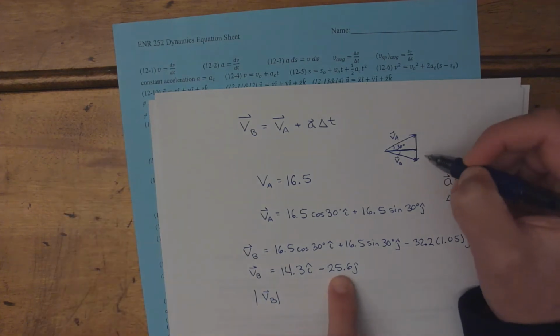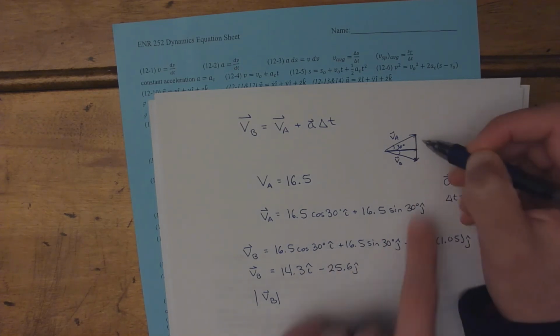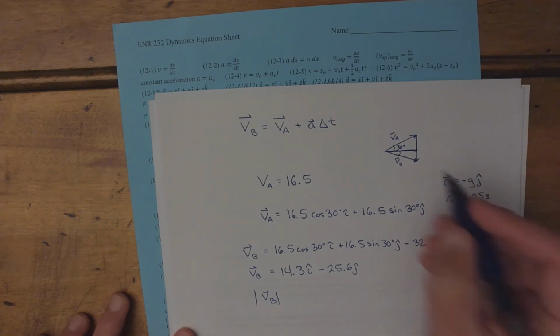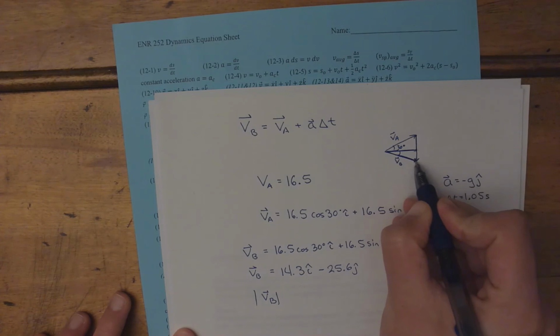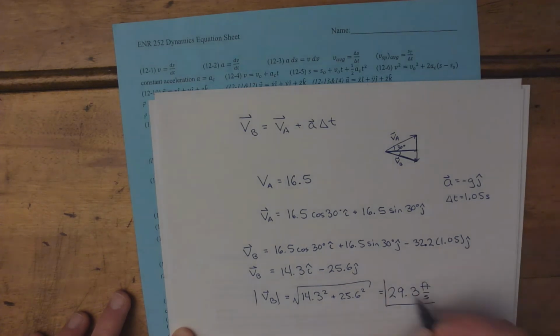And the negative 25.6 would be the distance from here to here, and this whole piece from here to here would be 32.2 times 1.05. What we're looking for, the magnitude of the final velocity, is the length of the hypotenuse here, which is 14.3 squared plus 25.6 squared to the 1/2, and that is 29.3 feet per second. And that concludes problem 92.